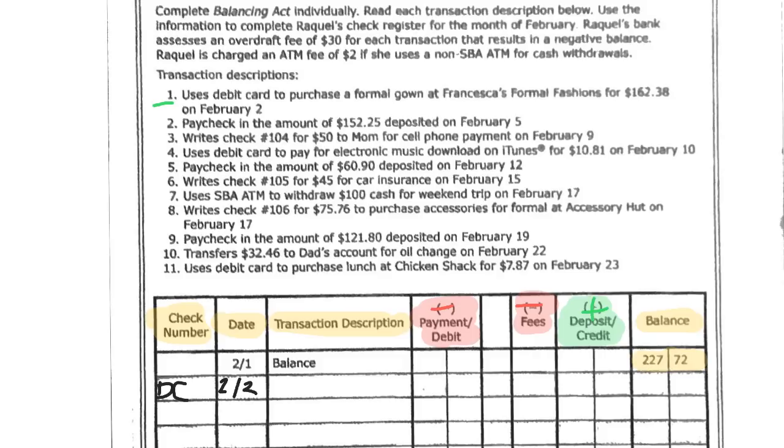What was it for? You could put Francesca's, you could put purchase gown, you can put whatever is going to abbreviate and remind you what it was used for or what you did. Purchase gown.